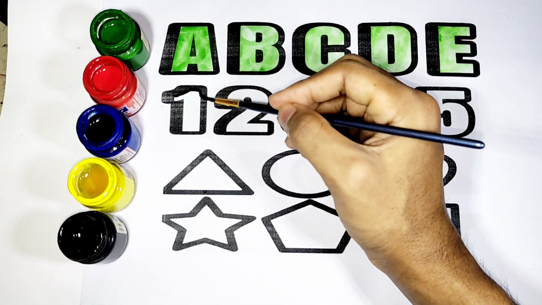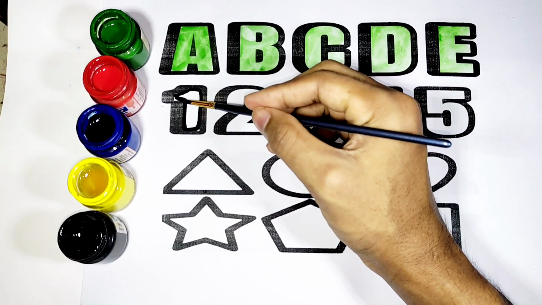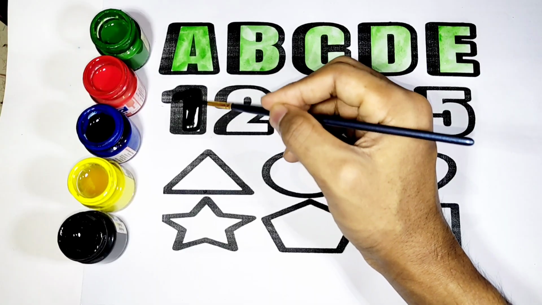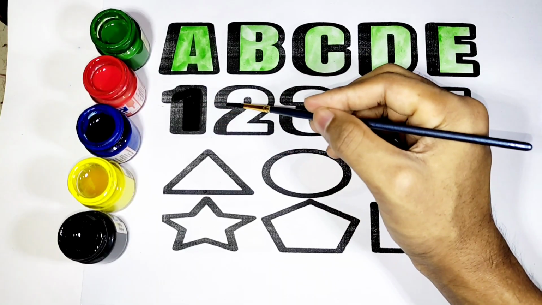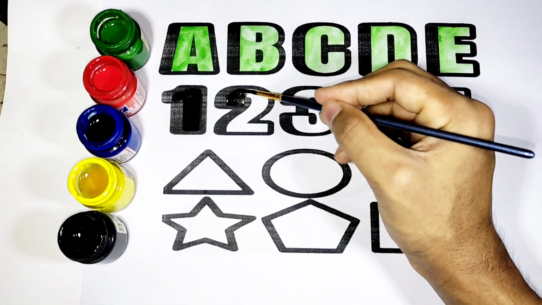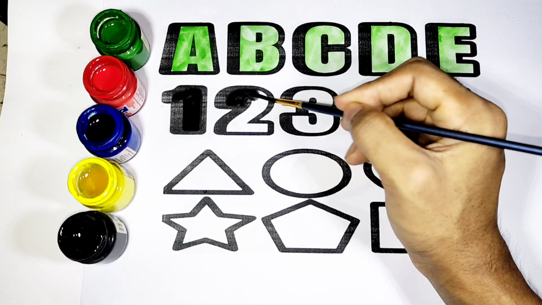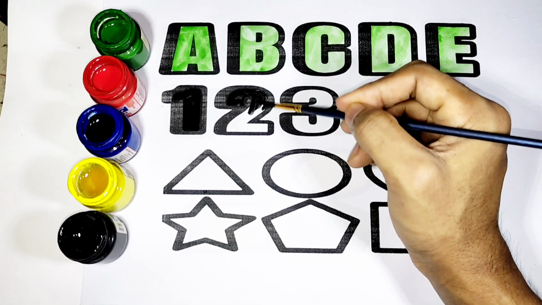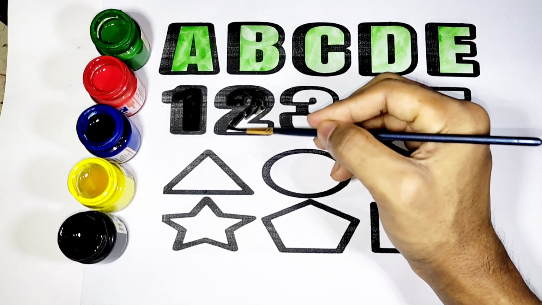First we draw the number 1. The next one is 2. Kids, now we are coloring the number 2.